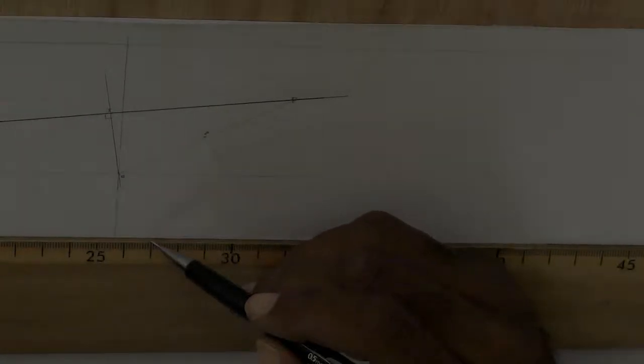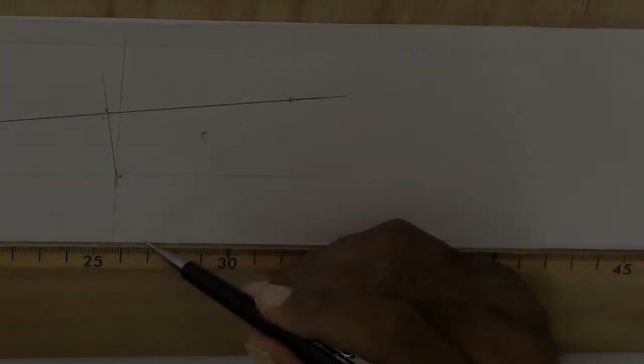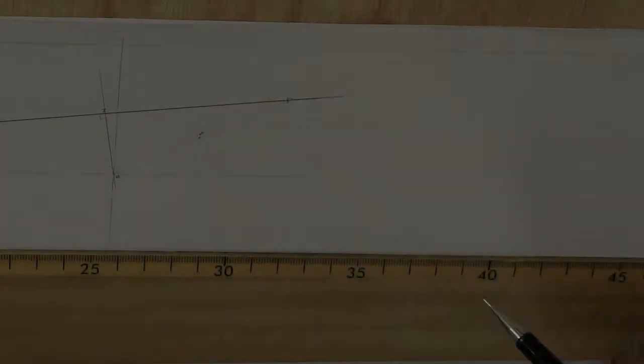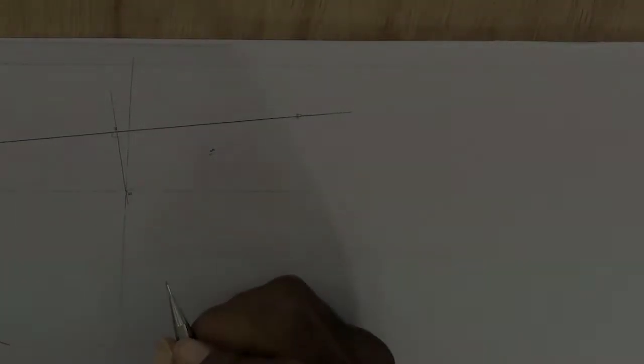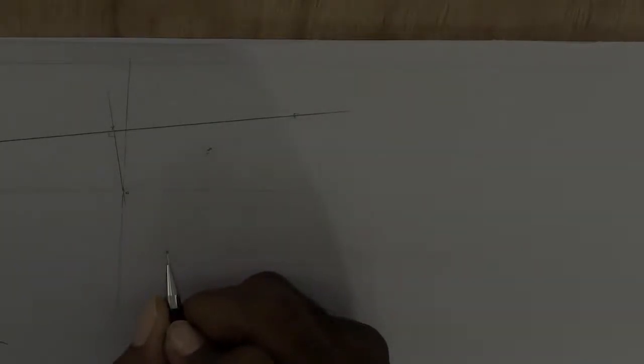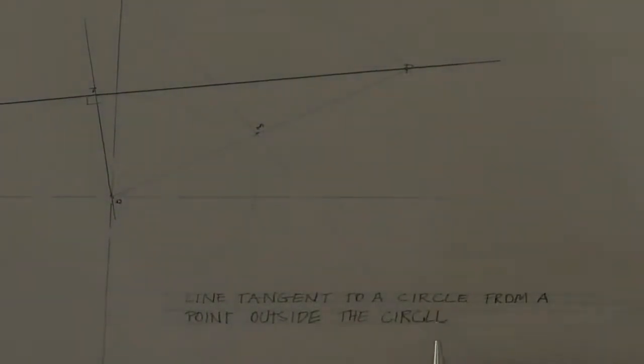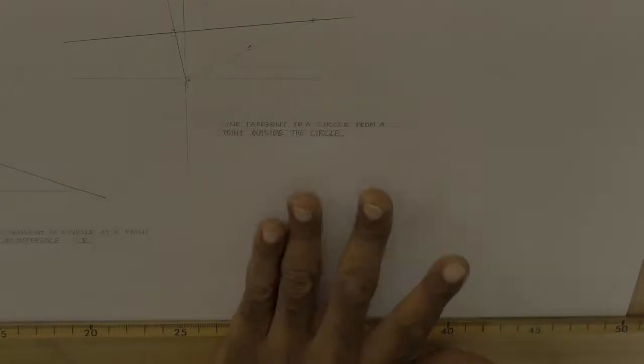And then we have one more problem to tackle, and that will be an external line tangent between two circles of unequal diameter. Alright, let me just write this note here. So this will be line tangent. Alright, now this is where we move on to our last problem.